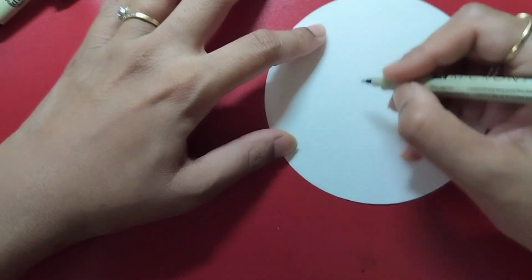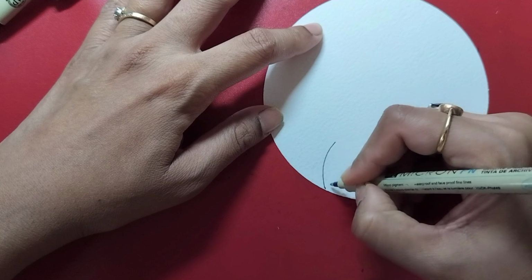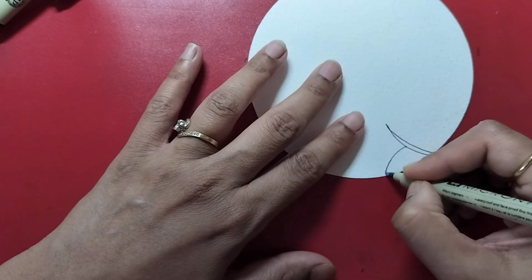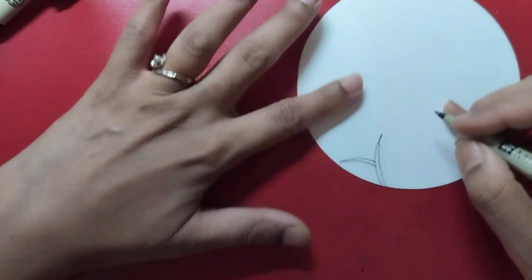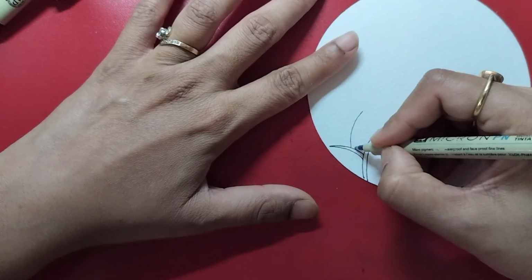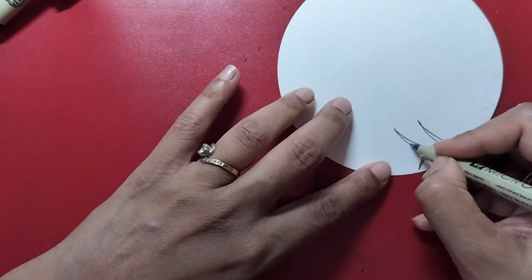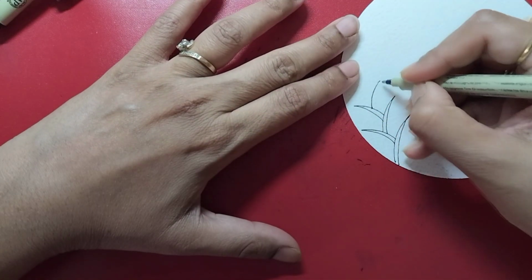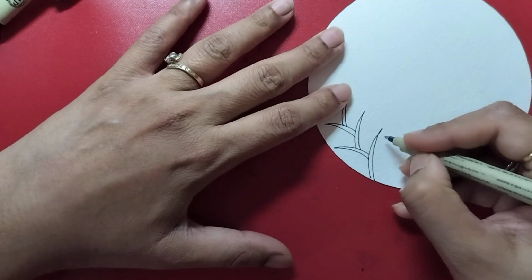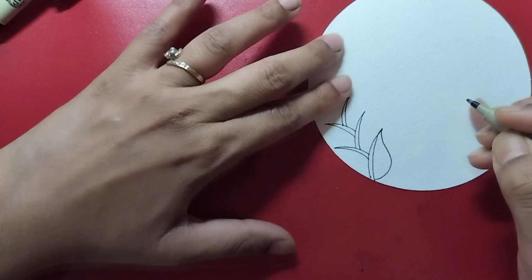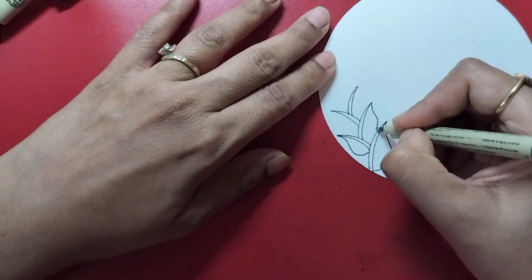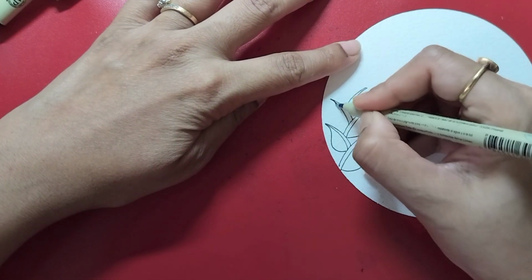Yes, so I'm going to be starting. You can always start with a border if you want. I'm just starting right away from one side of my tile, drawing these double lines almost perpendicular to each other, something like this, and then adding a nice S shape, something like this.